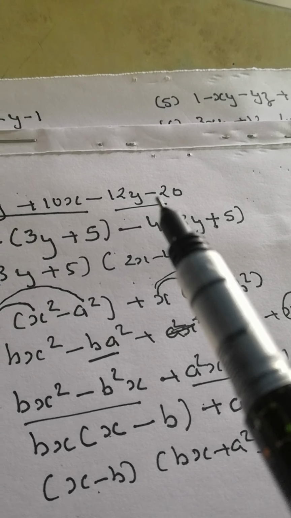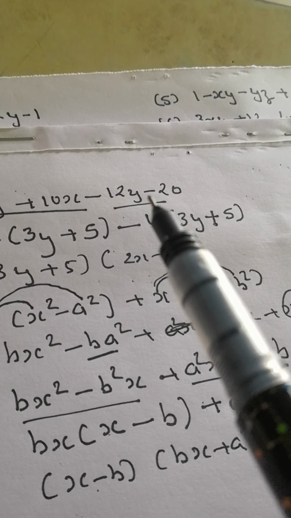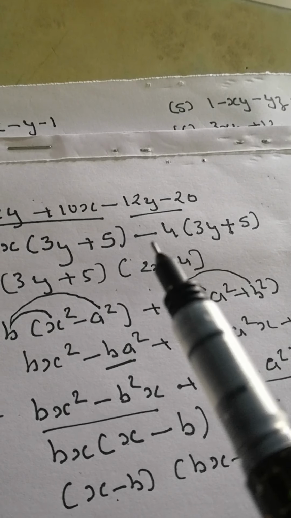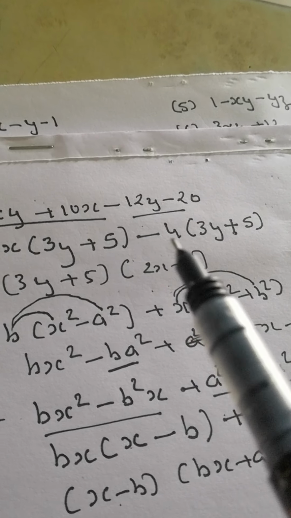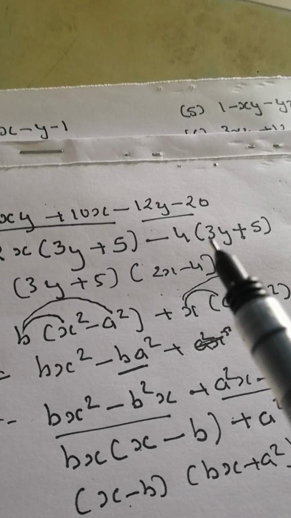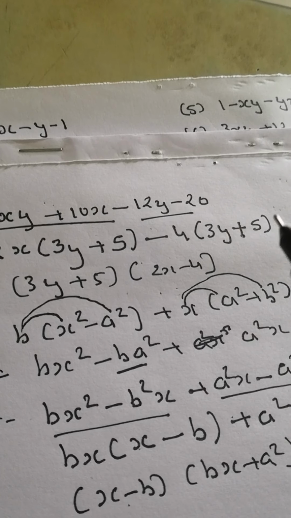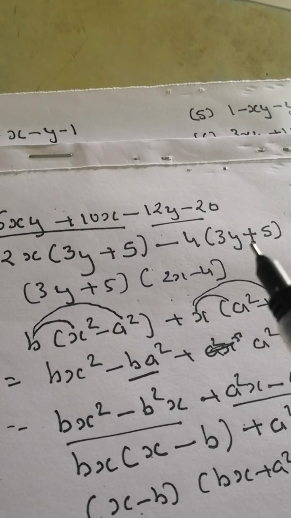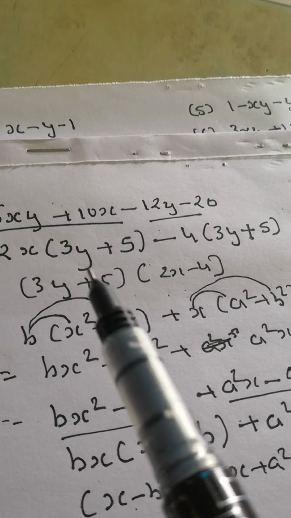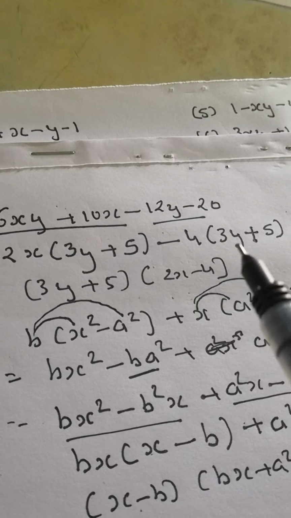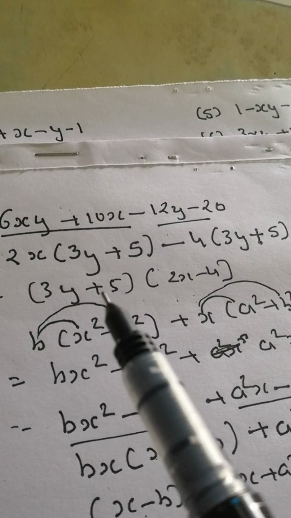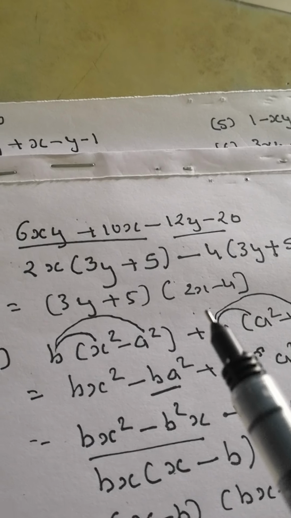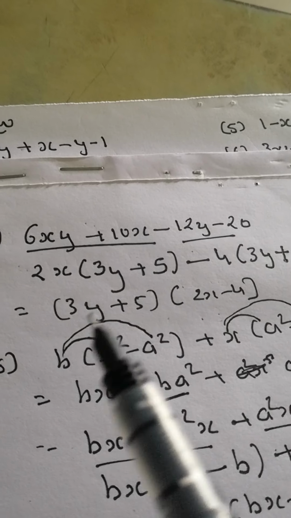Here, dear friends, instead of minus between 12y and 20, I have written plus because minus is taken as common. So the sign between the terms in the bracket becomes opposite. Now the common bracket is 3y plus 5, and the other factor is 2x minus 4.